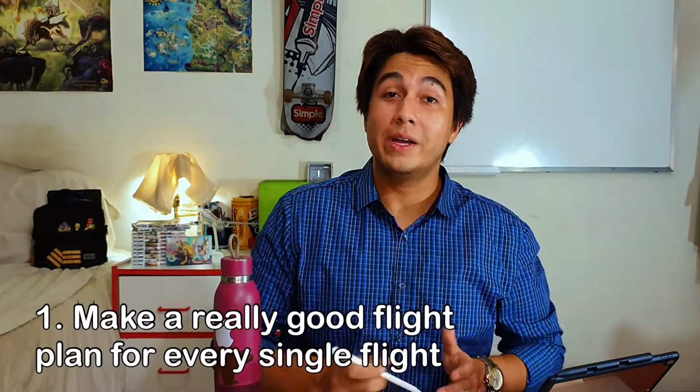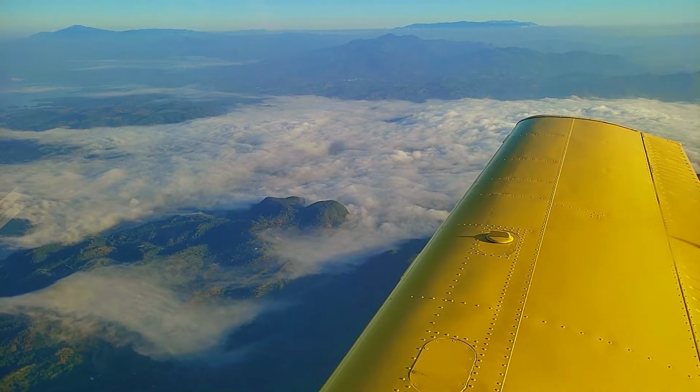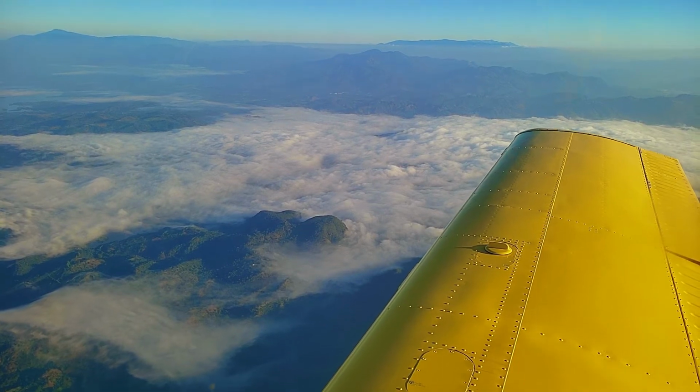As I said before, it's good and it's easy to have a good 3D mental map of the training zones that you usually fly over. But if you're traveling places outside of your knowledge box, give yourself the necessary time to make a solid flight plan. To know the obstacles, the terrain that you're going to be flying over, the distances that you're going to cover.